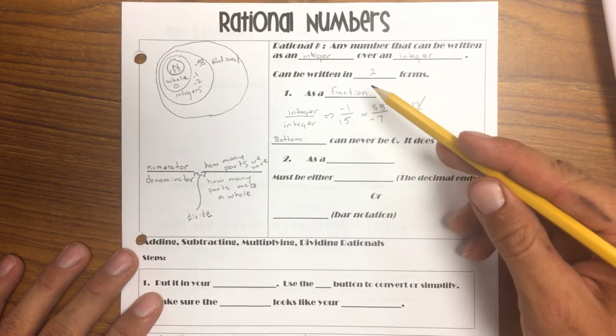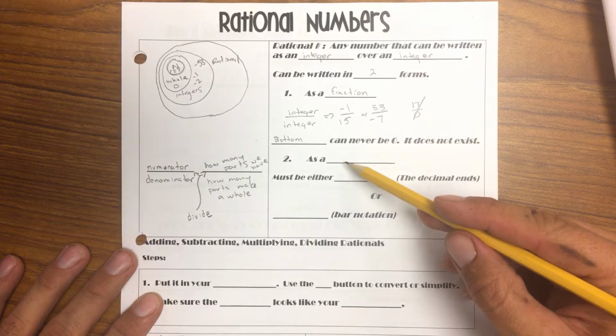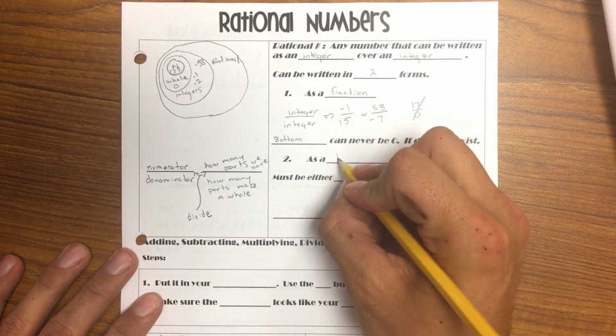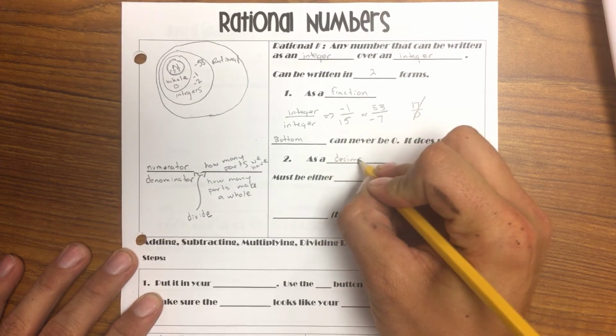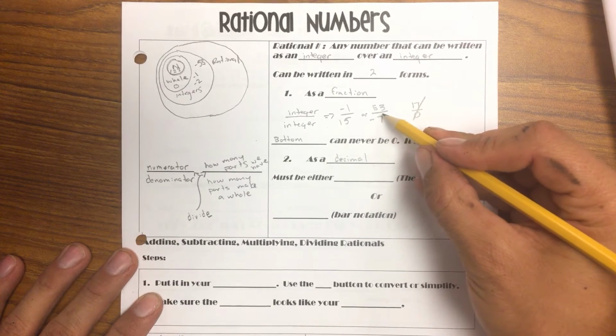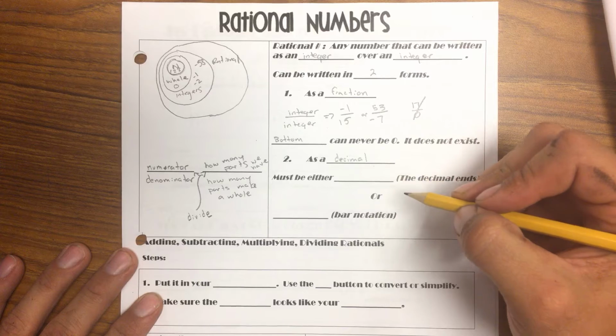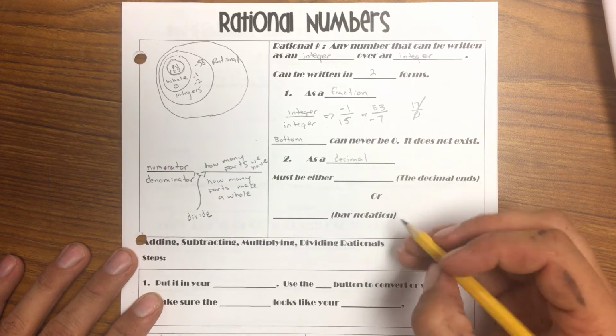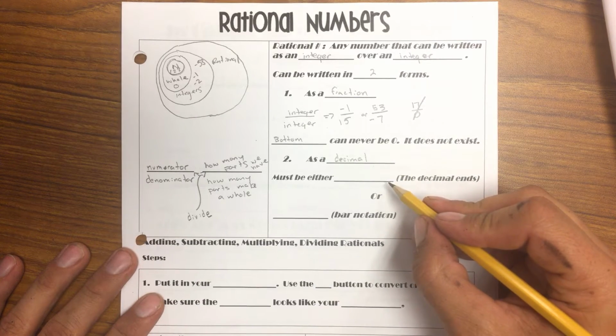So back to our rational numbers. The first form we can write it in is a fraction. The second form we can write it in is as a decimal, which really means we're taking our fraction and converting it to a decimal, which we've practiced a lot already this year. Now that decimal has to have a couple special properties.